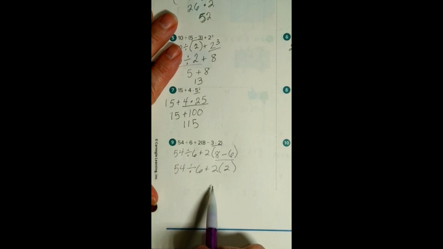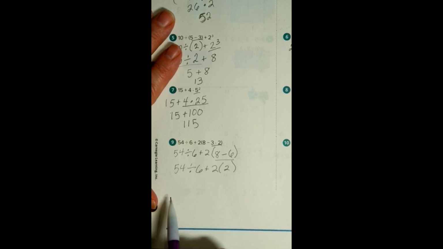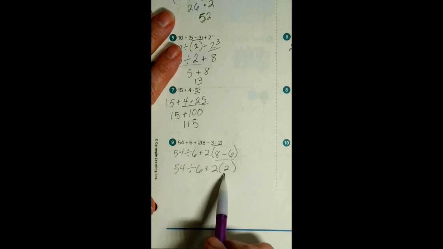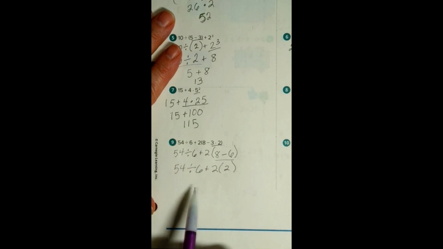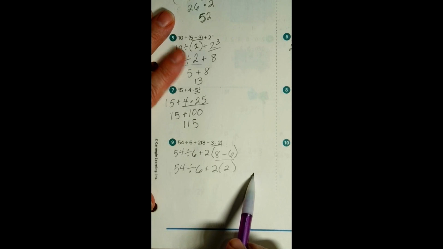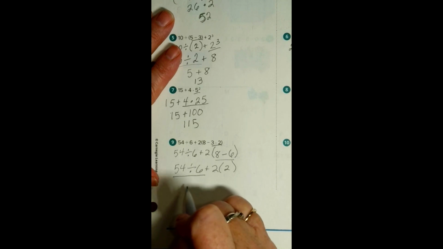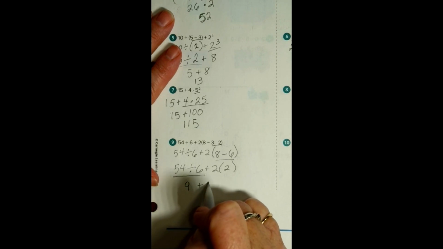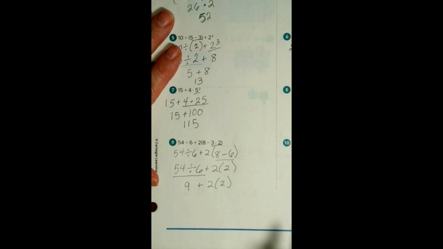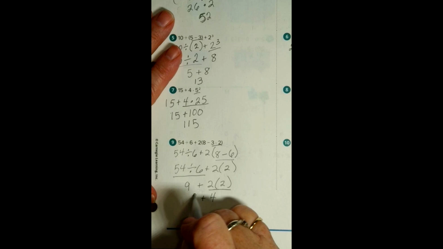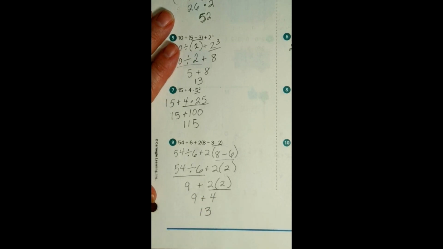Now remember, when two numbers are next to each other with parentheses, it means multiplication. So we're done essentially with parentheses, because this is now really just a multiplication. So now we're going to go back to the beginning, look in order left to right for multiplication or division. So 54 divided by 6 comes first. So we have 9 plus 2 times 2, which is 4. And we still have the 9 plus, so we get a total of 13. I bet you thought we were going to get a pretty big answer there, but we didn't.